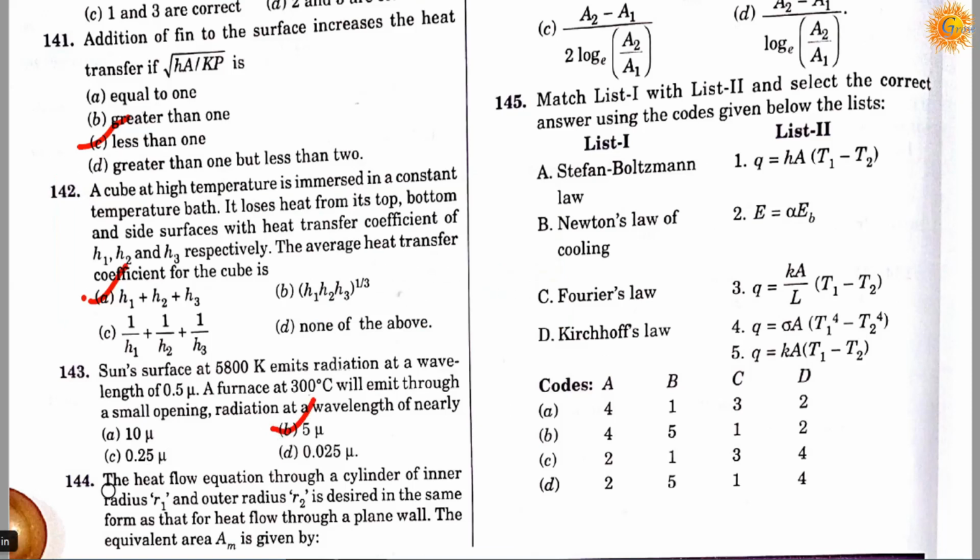Question number 144. The heat flow equation through a cylinder of inner radius R1 and outer radius R2 is desired in the same form as that for heat flow through a plane wall.